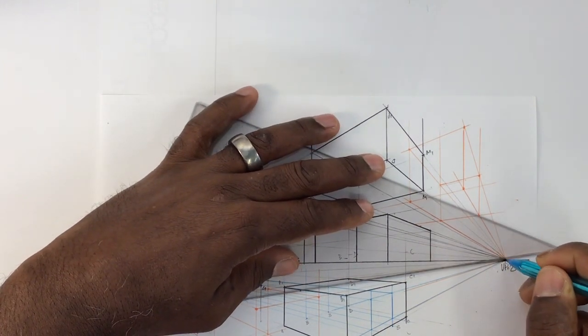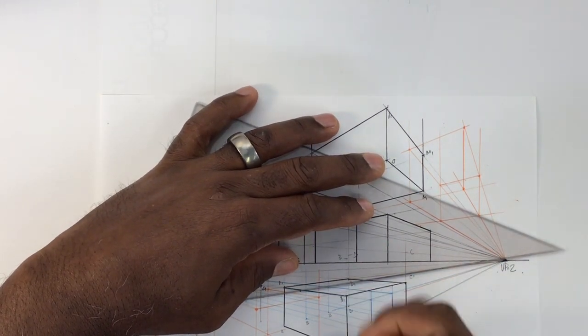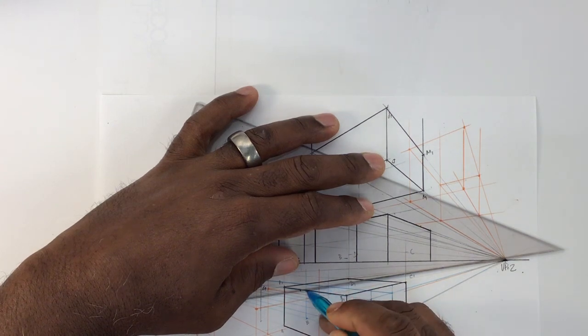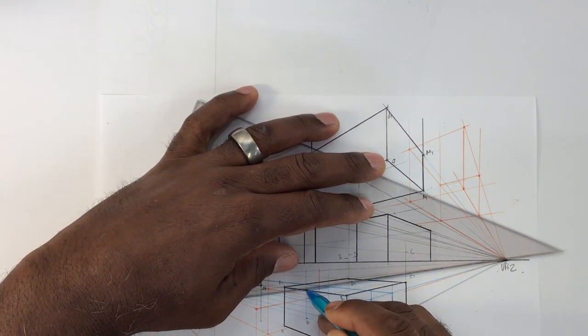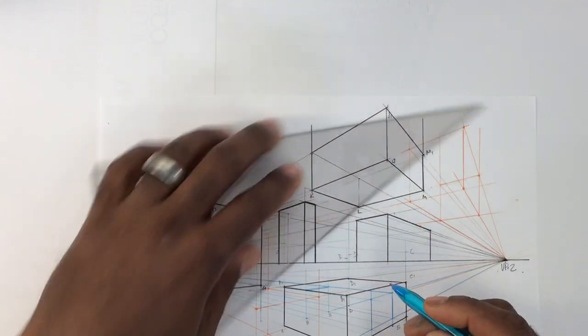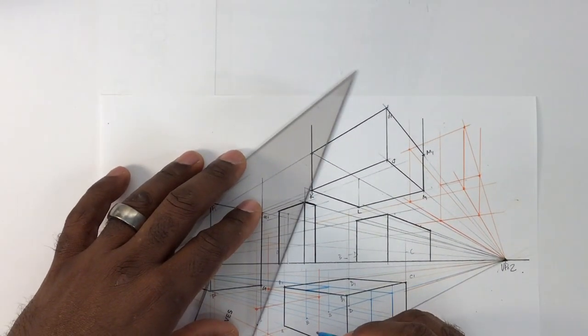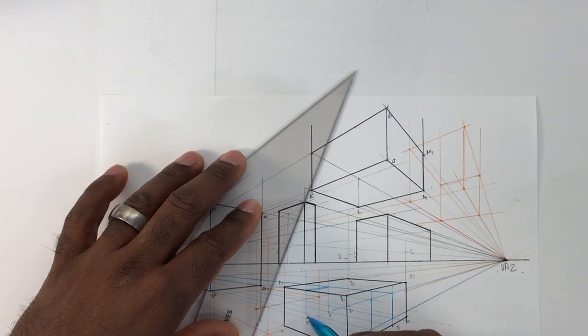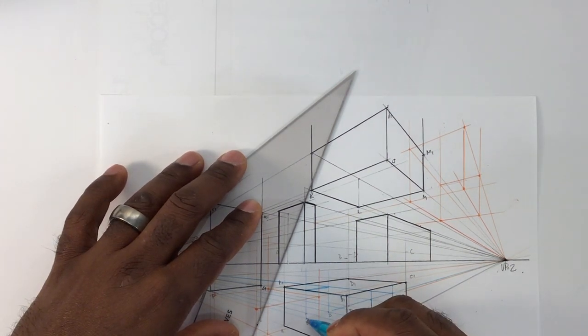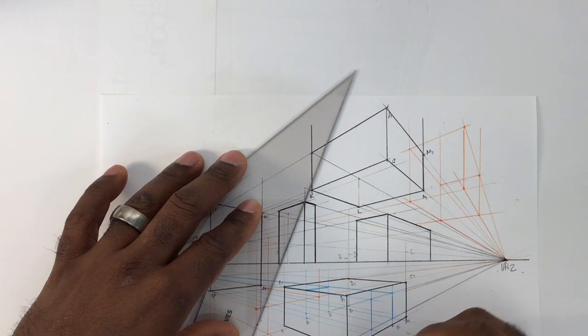It lines up with the second vanishing point over here, so let me draw that properly, make sure it's clear. We've got that corresponds here. Do not get these two mixed up.